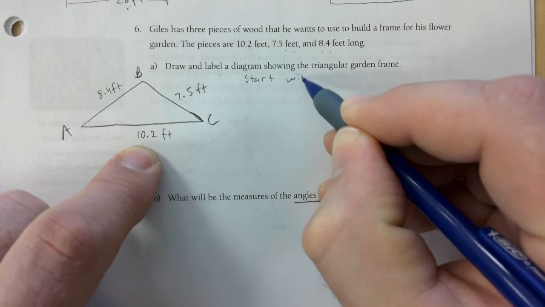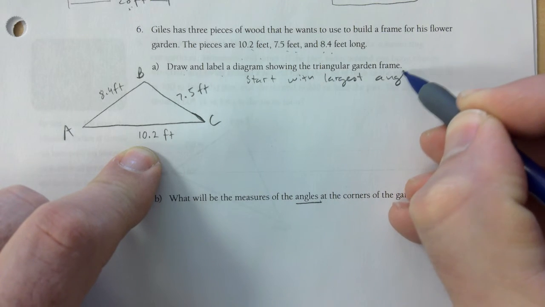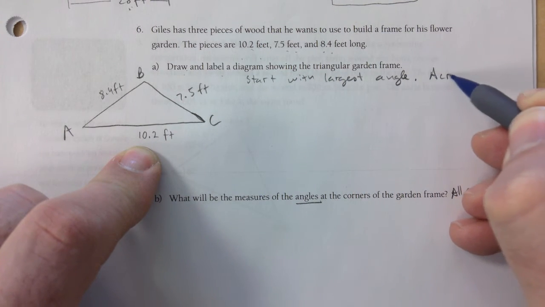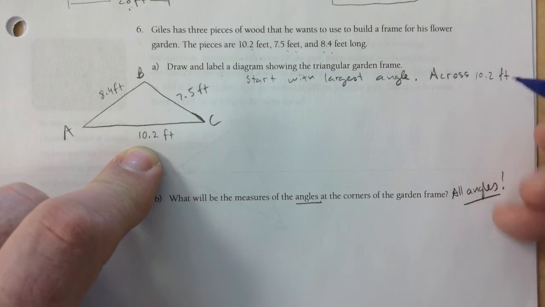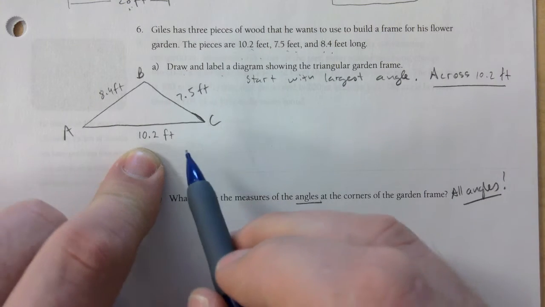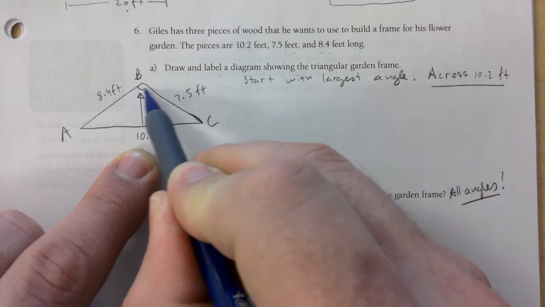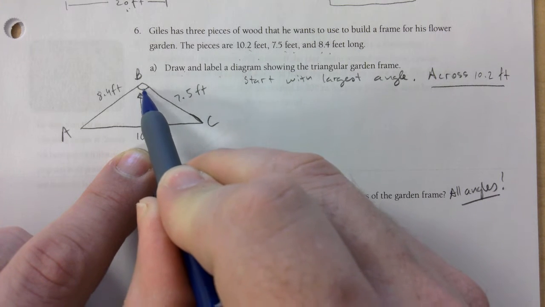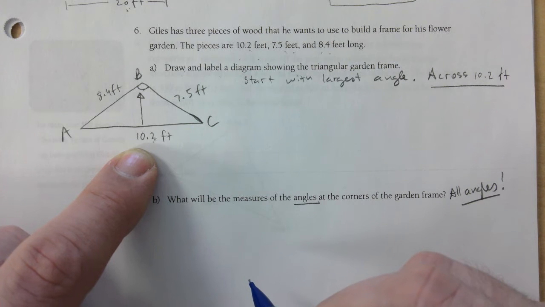Start with the largest angle, across from the 10.2 feet. That's going to be the largest angle, the one that's across from the 10.2, the longest side. That's the biggest angle right there.